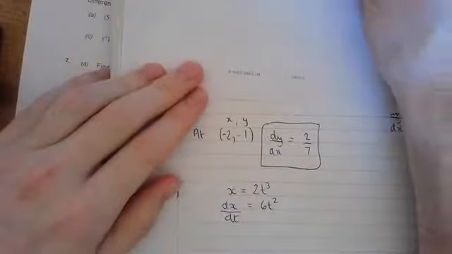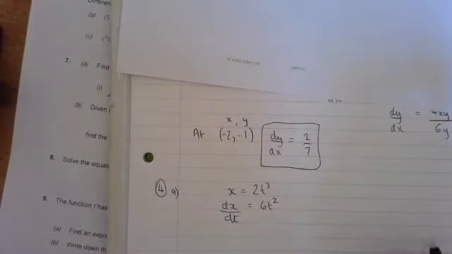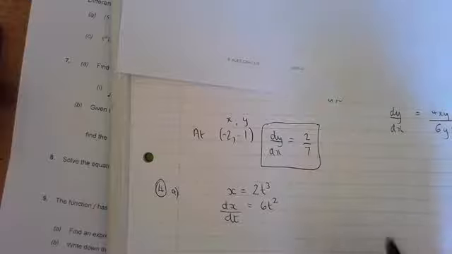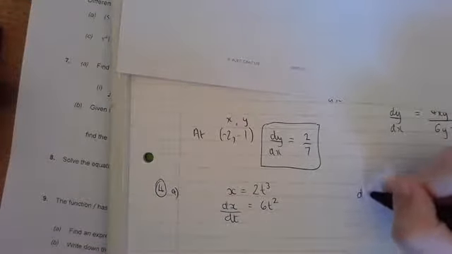So from here, what do we have to do next? So part A done. Part B, find an expression for d2y by dx squared in terms of t, and hence show there's no value for t for which d2y by dx squared is equal to 2. Now that bit's not that bad. You have to learn this formula though.